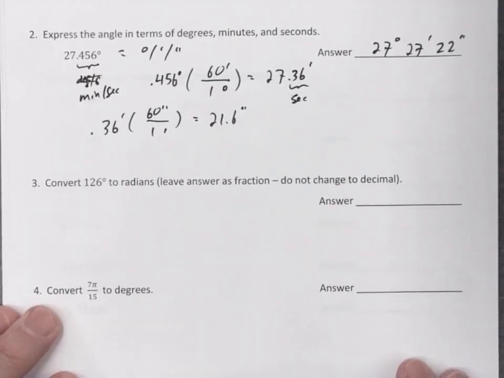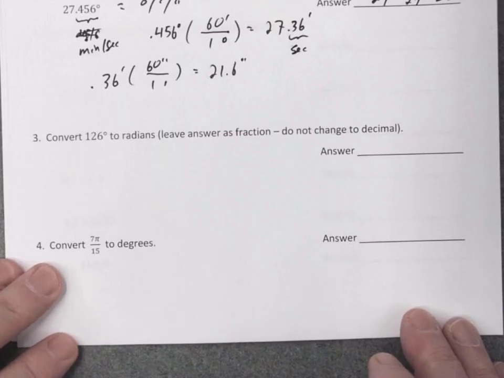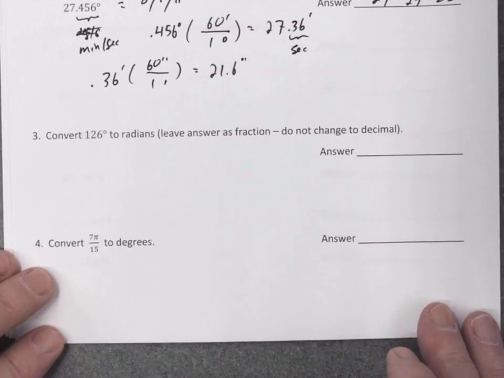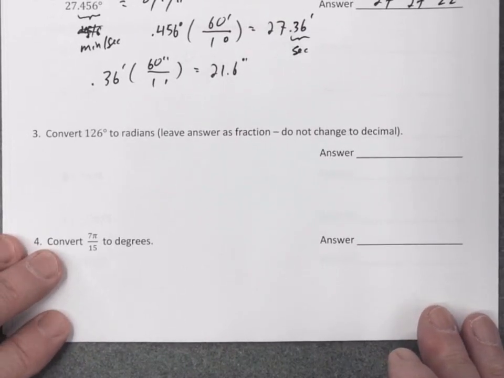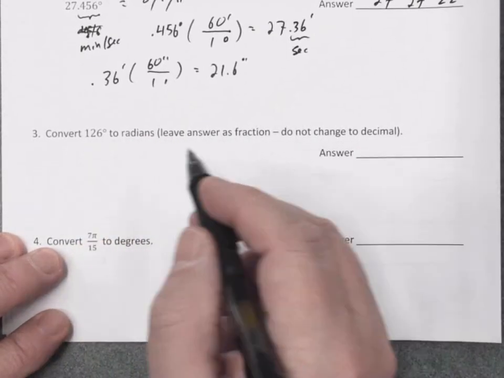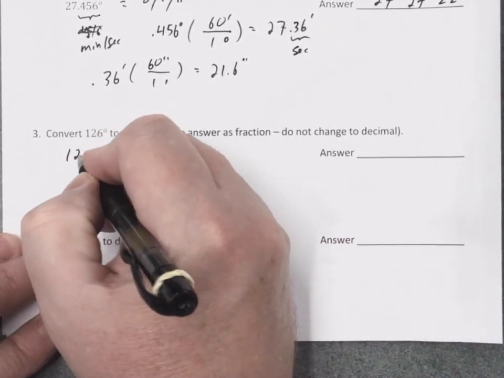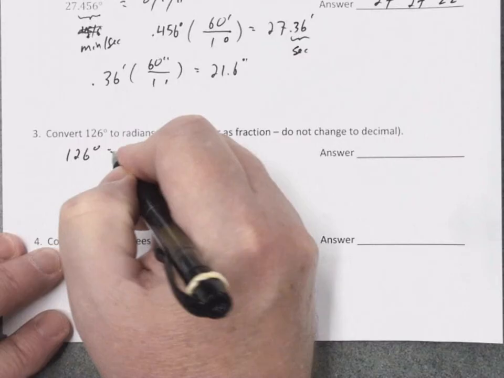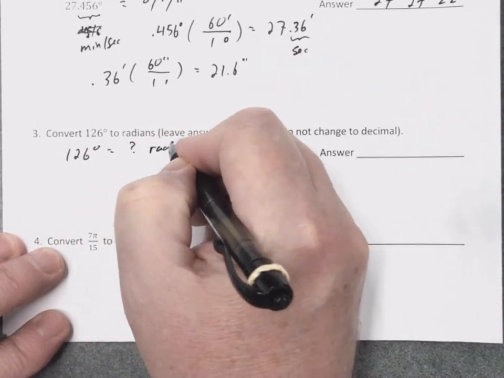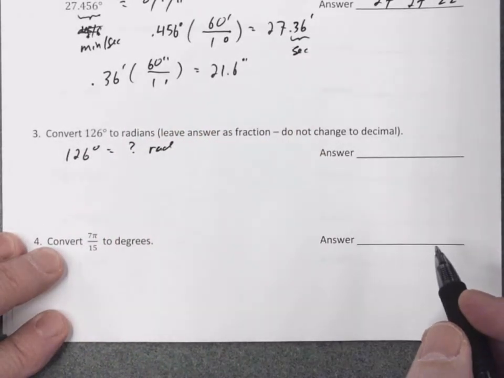The next two problems are converting between degrees and radians. We have an angle, 126 degrees, and they want to know how many radians.